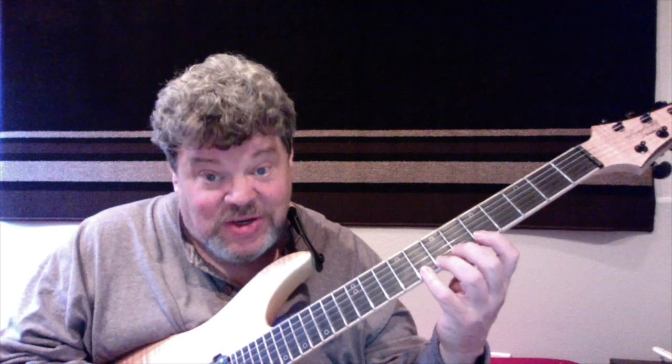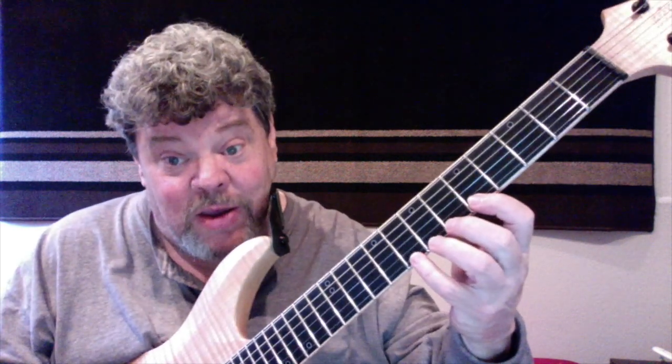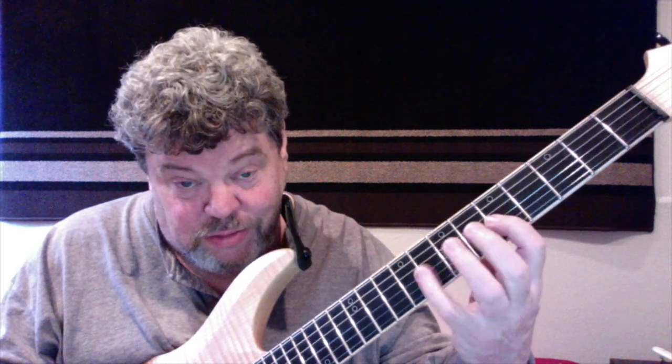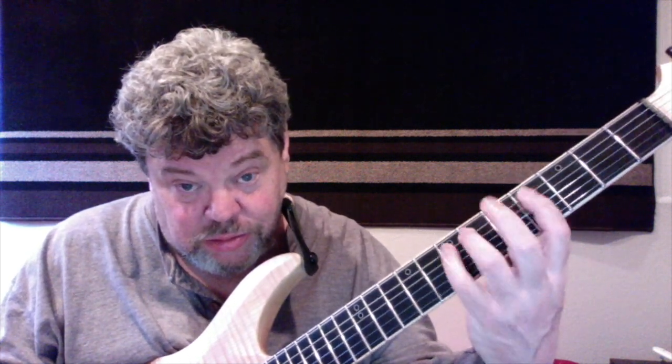So in A, the flat 9 would be B flat, and the raised 9 would be C, and the flat 5 would be E flat, and the 13 is F sharp. So that means that chord is derived from this scale. That makes it a very, very important scale to know. Okay?